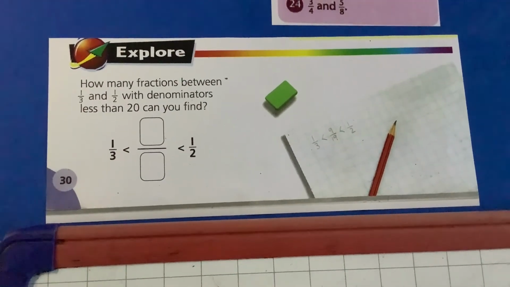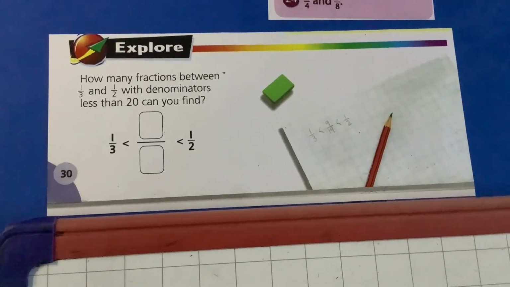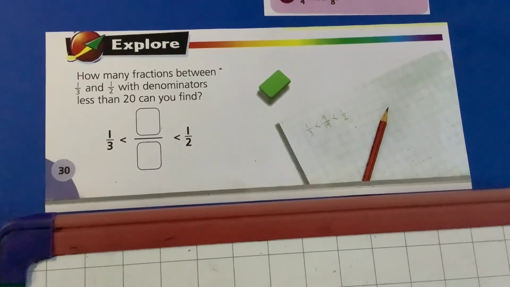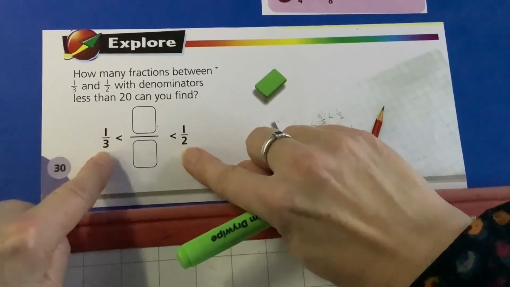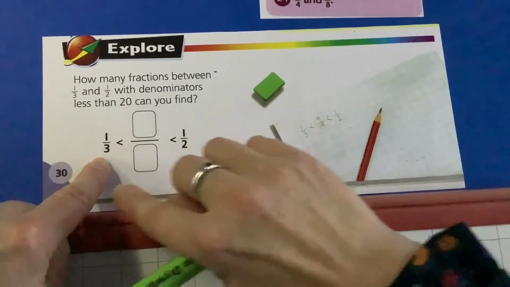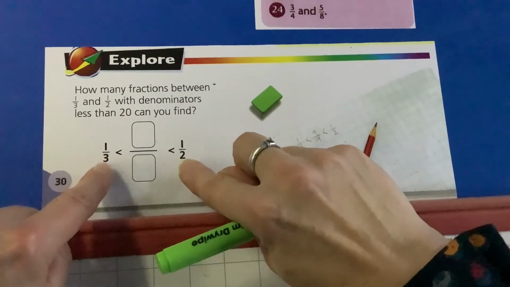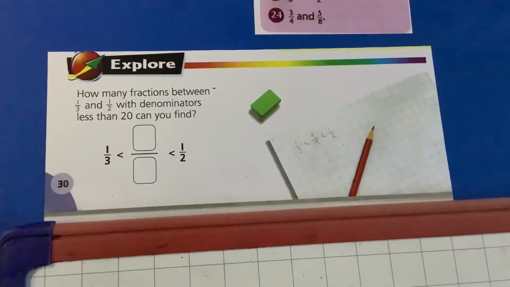Okay, so there's going to be more than one answer here. There might be several answers. So how many can you find? But remember, the denominators have got to be less than 20. These are the denominators you've got at the moment, but remember, to compare them, to order them, you need to make your denominators the same. You need to find a common denominator.